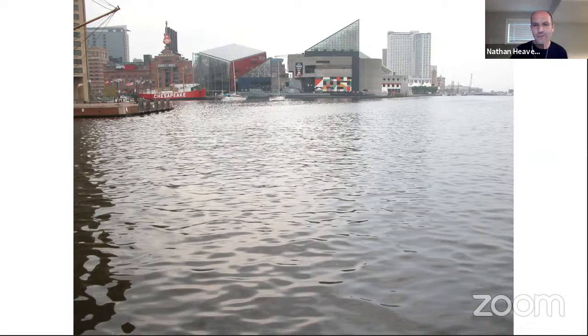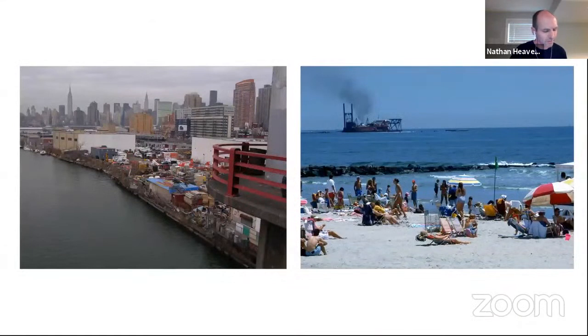So the big issues, big storms, inevitable sea level rise and warming are the topics. We've put some parts of the coastline to good use, right?